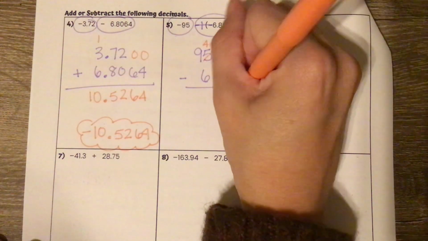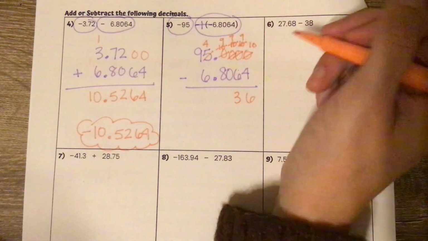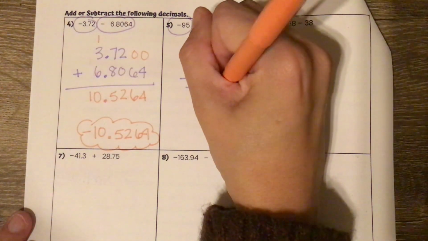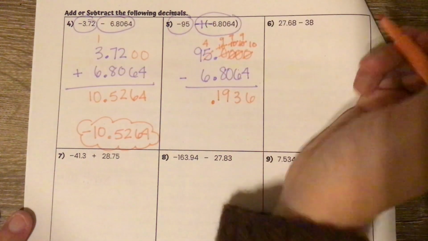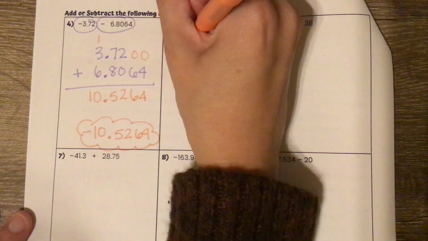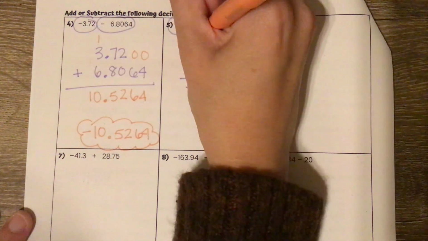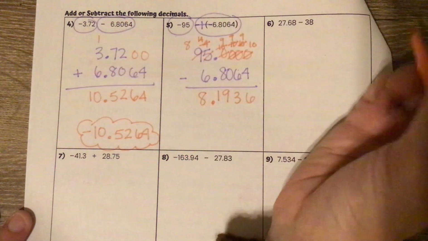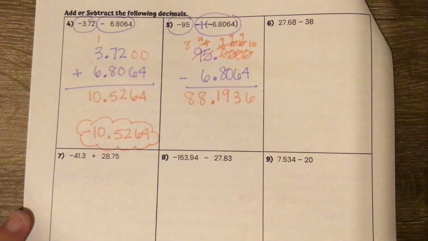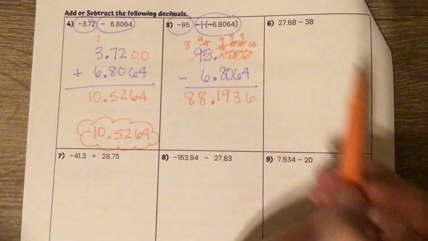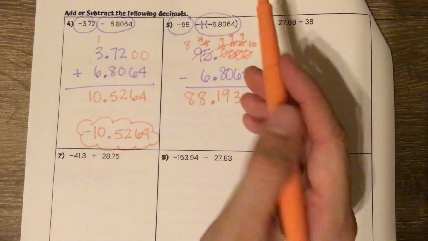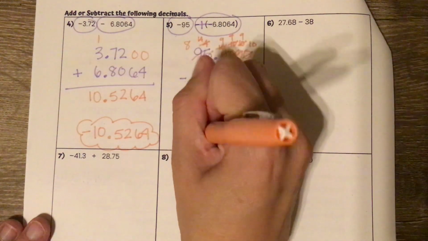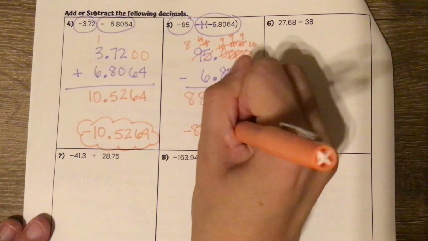9 minus 6 is 3. 9 minus 0 is 9. 9 minus 8 is 1. Can't do 4 minus 6, so we borrow. Our 9 becomes 8. 4 becomes 14. 14 minus 6 is 8. 8 minus 0 is 8. Now we go back. Did we have more negatives or positives? We had 95 negatives, 6 positives. There's more negatives, so our result is negative.